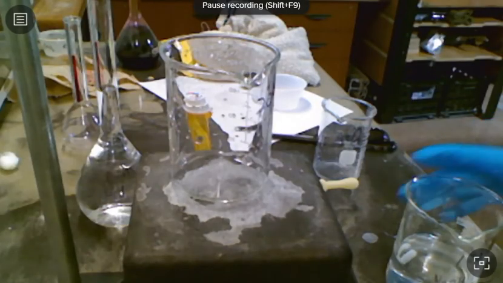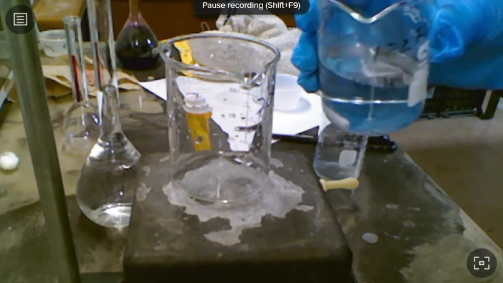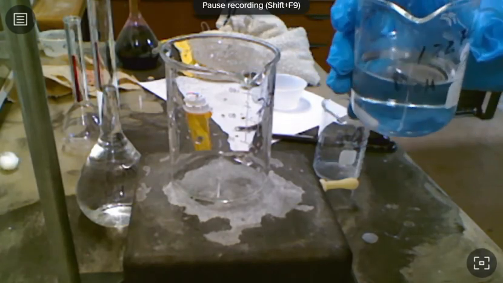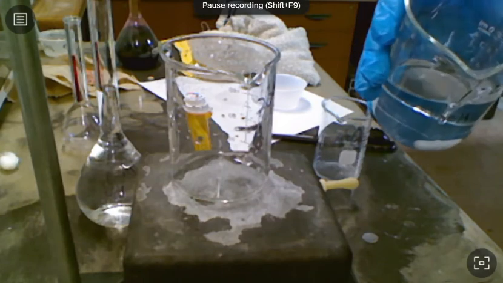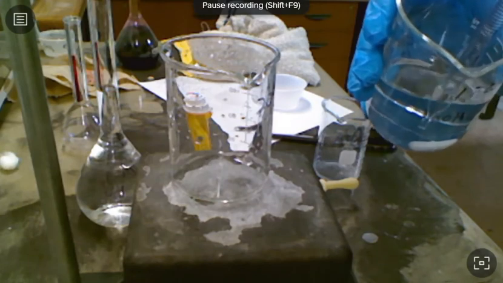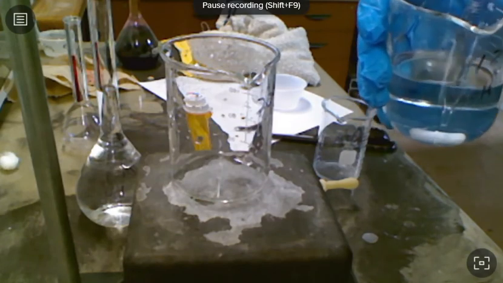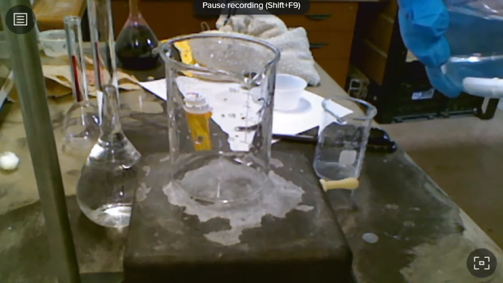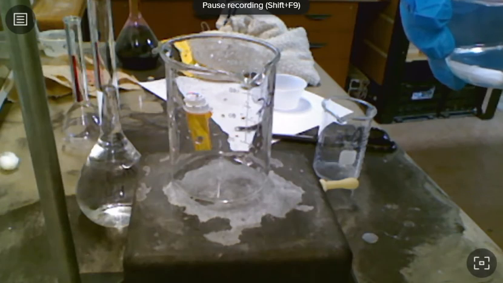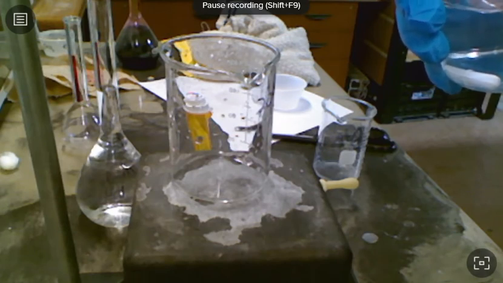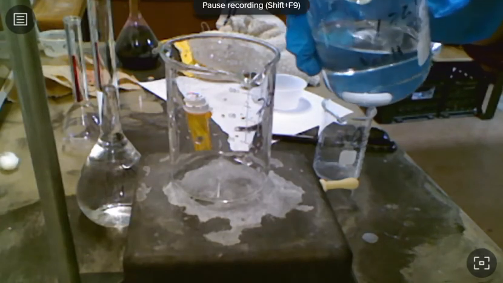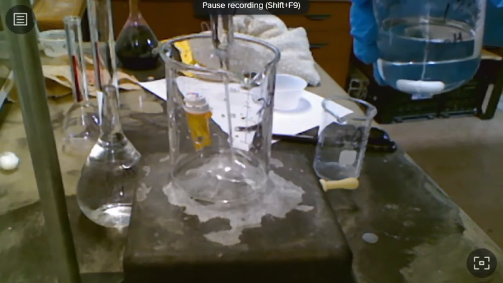What I'm going to do is put 5 milliliters of my sodium hydroxide solution into an empty beaker here, and from that, we're going to titrate. Actually, you're going to be using a 2 molar hydrochloric acid solution. I have a 1 molar solution here that I have it loaded with. So my volume will be twice as many mils as yours.